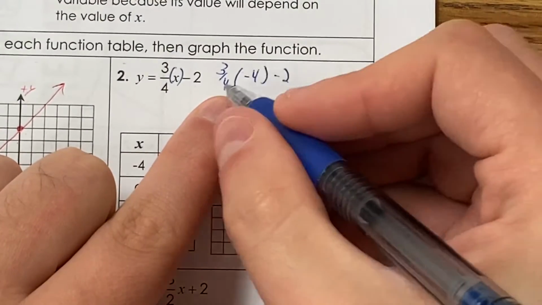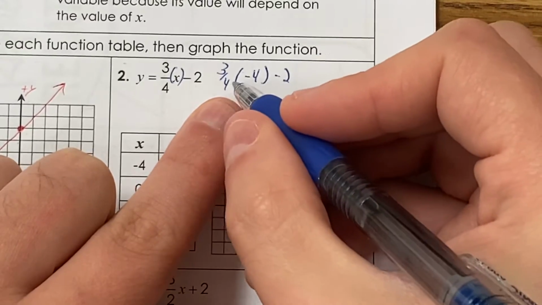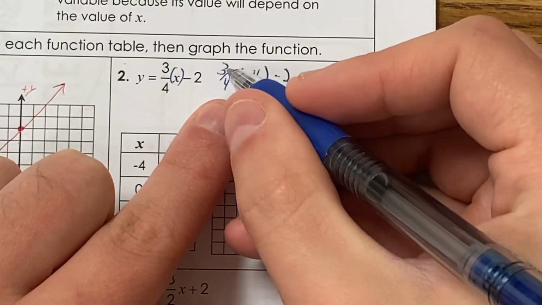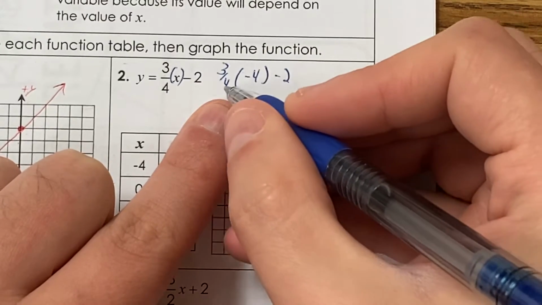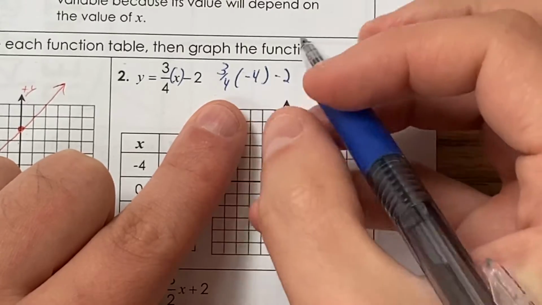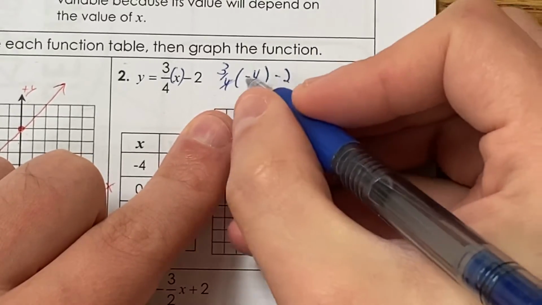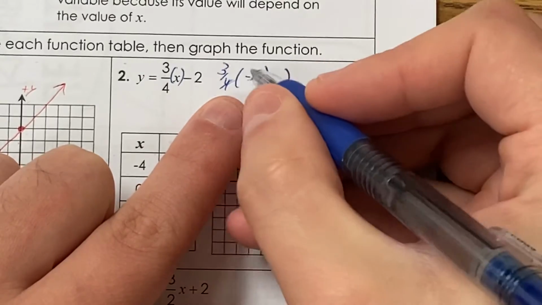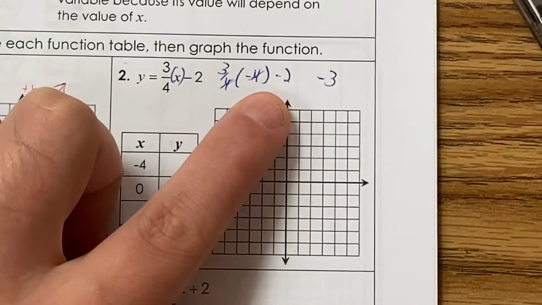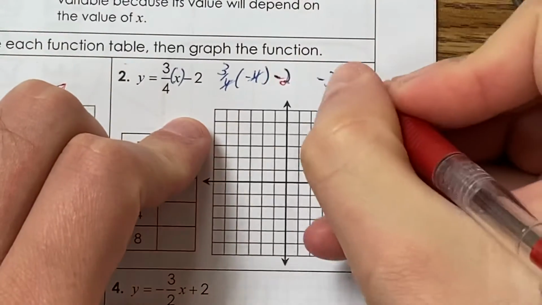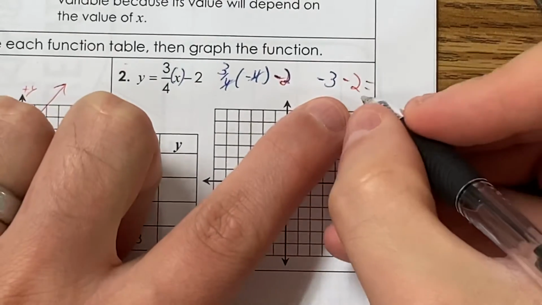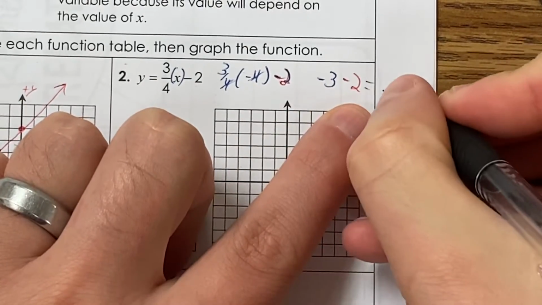So if you're doing this algebraically, there's two ways you can do this. One way is that these 4s will cancel out because this is saying 3 divided by 4 times 4. Those are opposites. Dividing and multiplying are opposites. So these 4s actually cancel out. And you end up with a 3 and a negative to make -3. And then that -2 over there just comes on over. And then -3 minus 2 is -5.